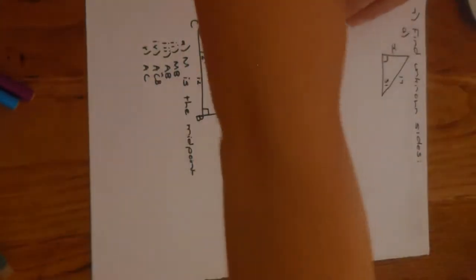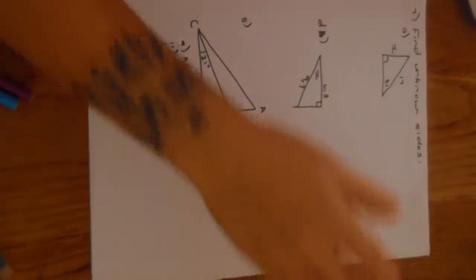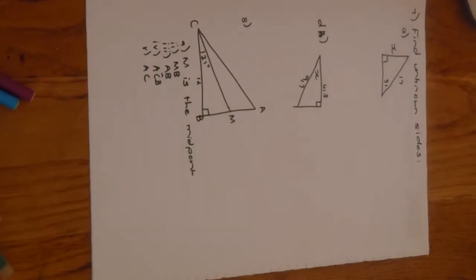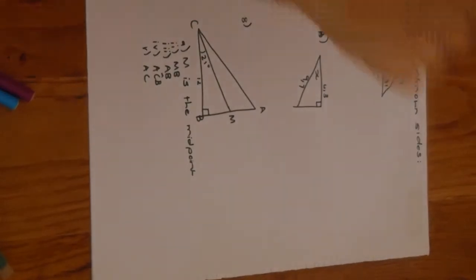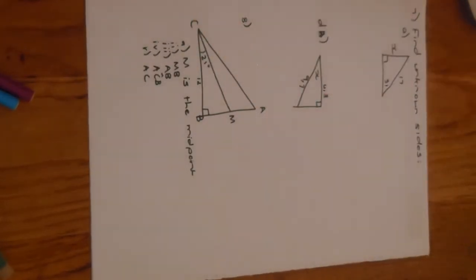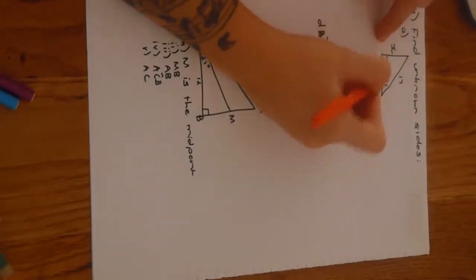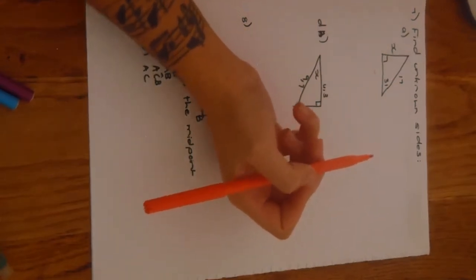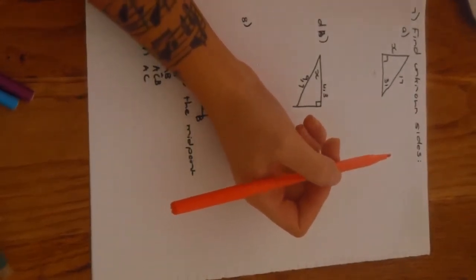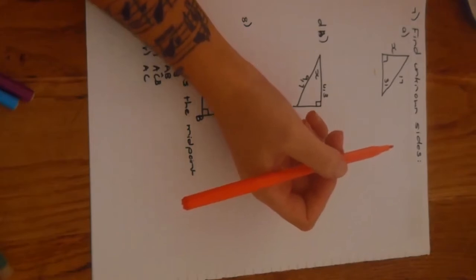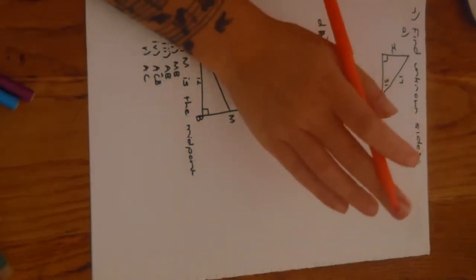Next one. Getting tired. Okay. Find unknown sides. Let's get a different color. Okay, I'll go back to orange. Find unknown sides. Now, this first one's very simple because you can just use, oh, actually, no, I lied. You can't use Pythagoras. If you had another side there, you'd be able to use Pythagoras. So it's like, now what? How do I find this missing side? Okay, we have done this in class. I remember before we left.